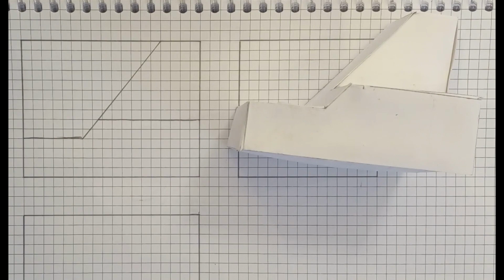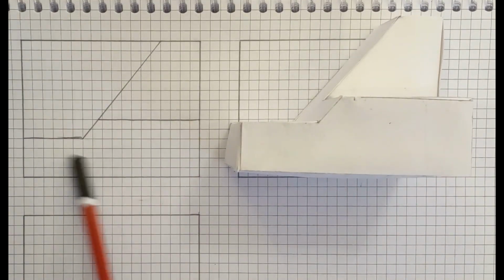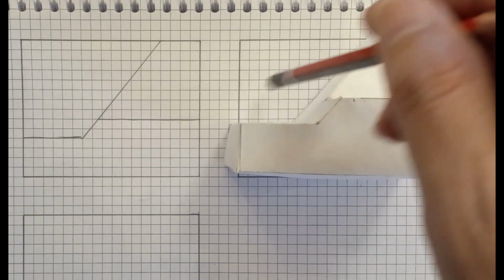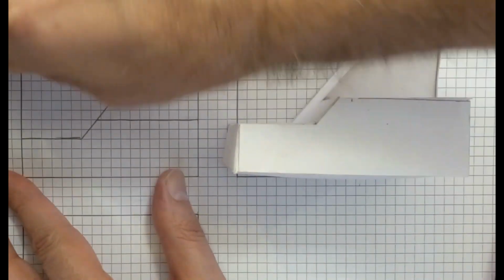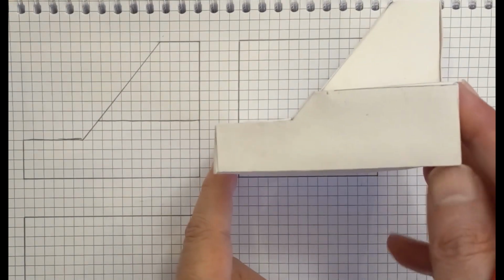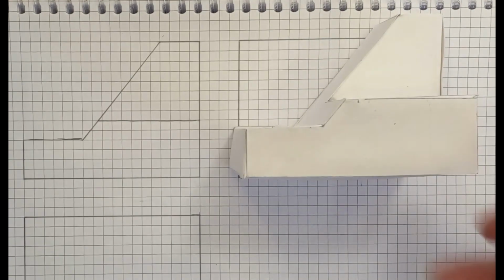Now I finished this surface, represented by this surface here in the top in the front view, and this one represented by this surface in the front view. Here we have a space, so this means that these two line segments should be erased. It is the same as the part we have in our drawing.